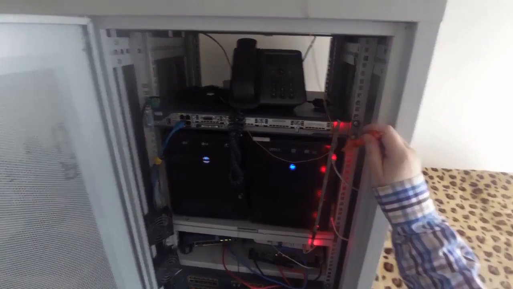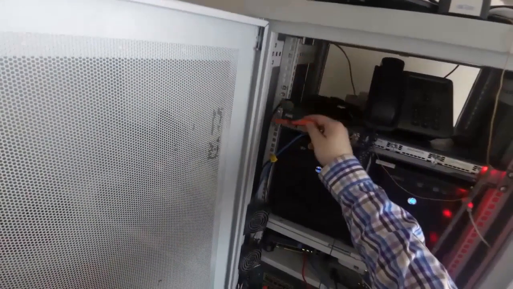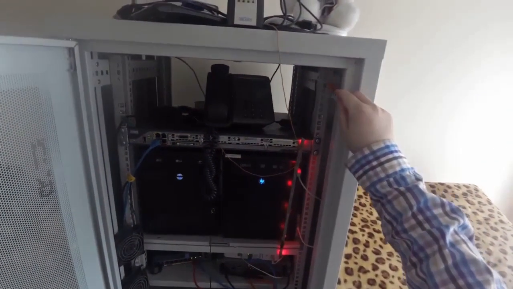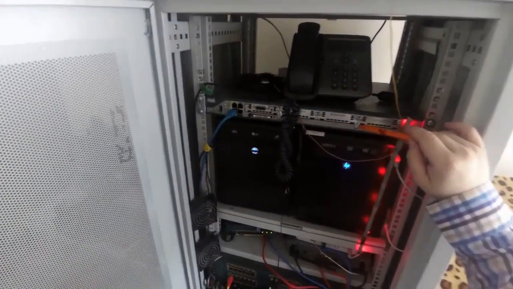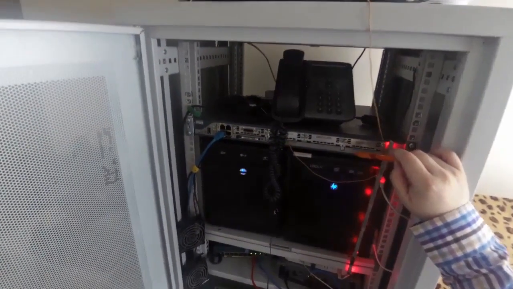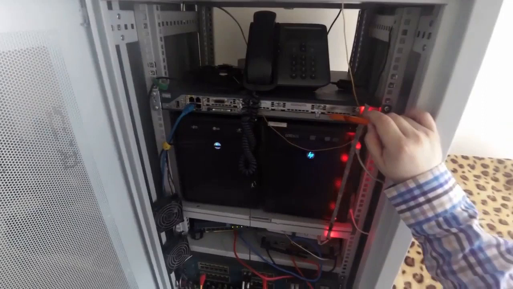We'll see. I think I will use the first 4 or 5 rails to mount all devices, including core switches.